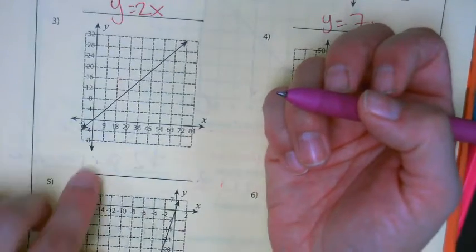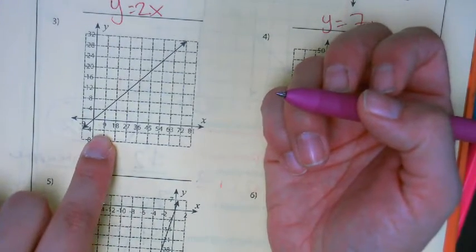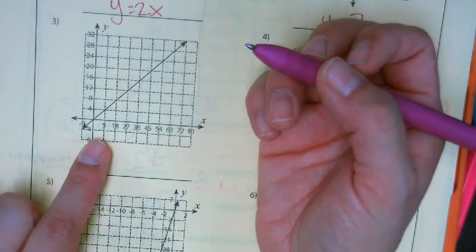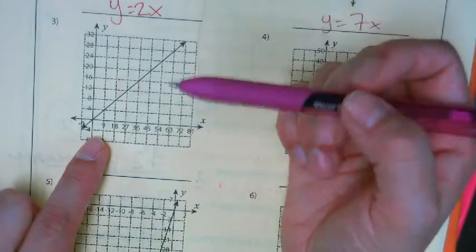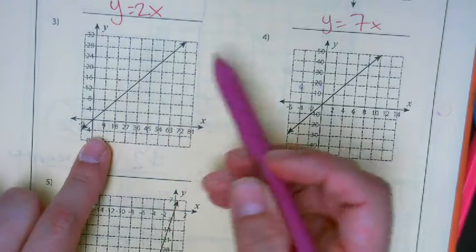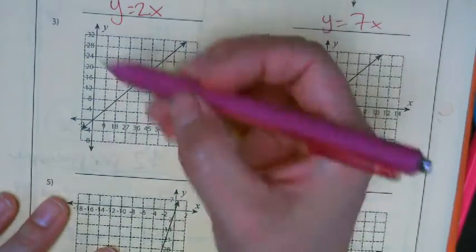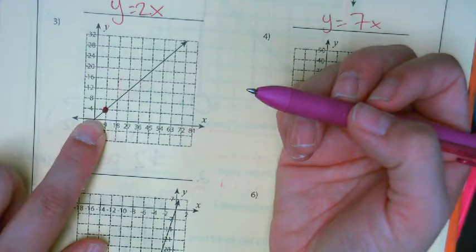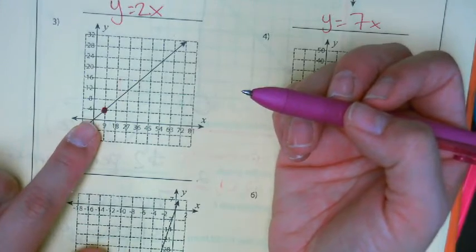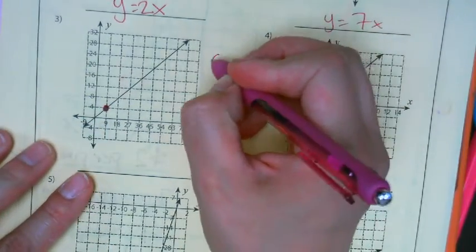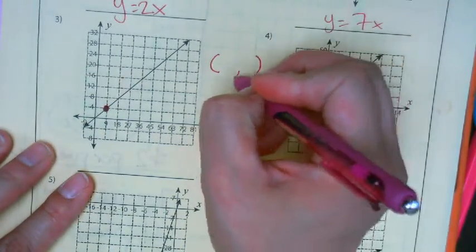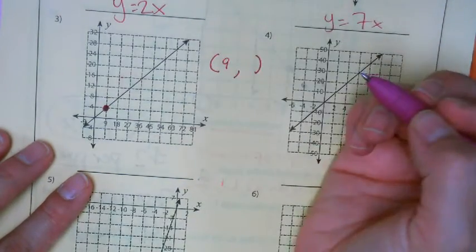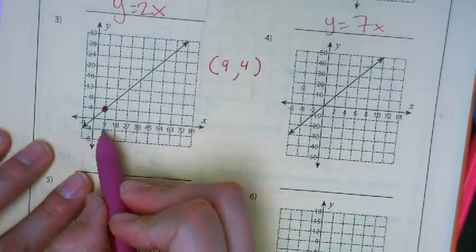Anyways. Is there a 1? No, Diego. So pick any dot. Any corner. I'm just going to go for the first one right here. Do you see that? A little dot right there? Let me write it down as an ordered pair. What is my x value? 9. What is my y value? 4. So there's that dot.